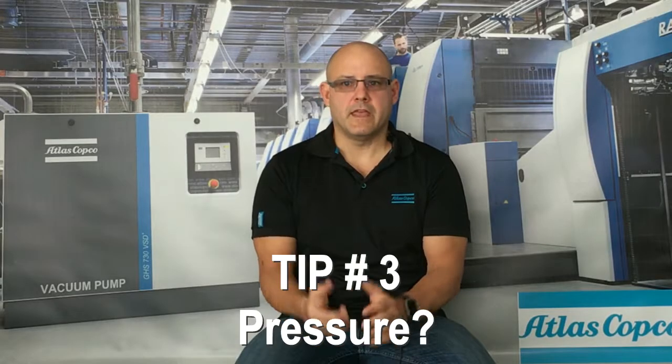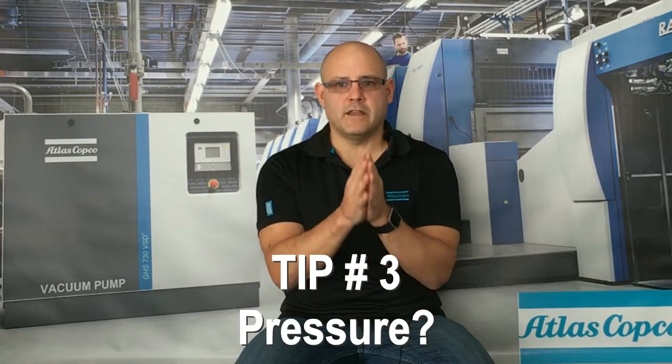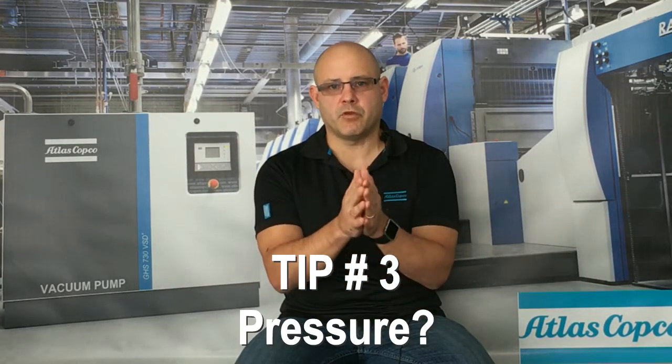Number 3, it is critical to know what is the required operating pressure. Typical vacuum measurements will be in inches of mercury absolute, millibar, torr, psia. These are all possible measurements. Ask which one your customer is using. If they don't know, go look at the gauges near the pump or possibly the gauges near the application.